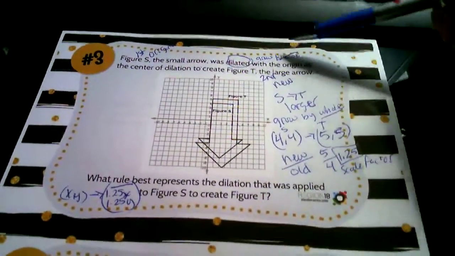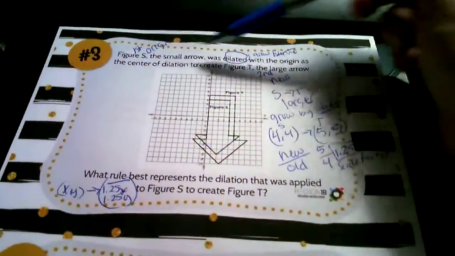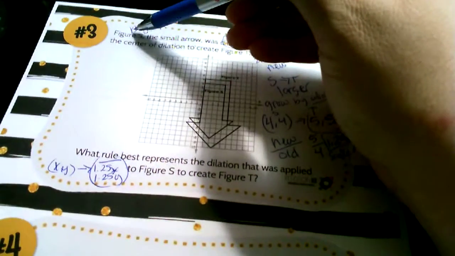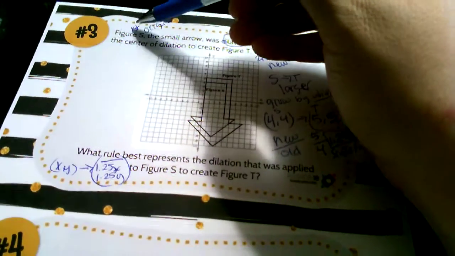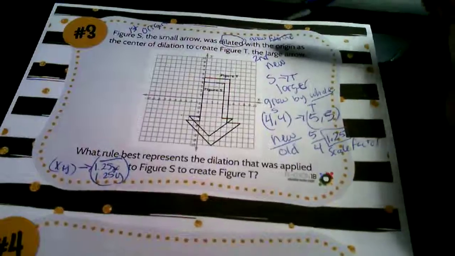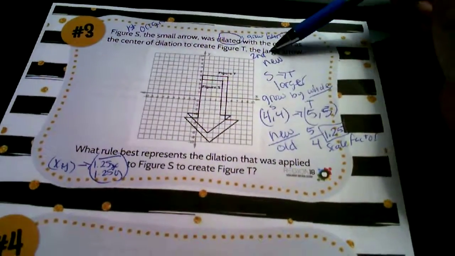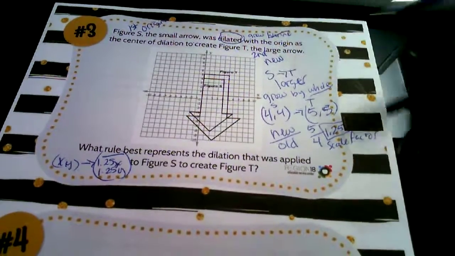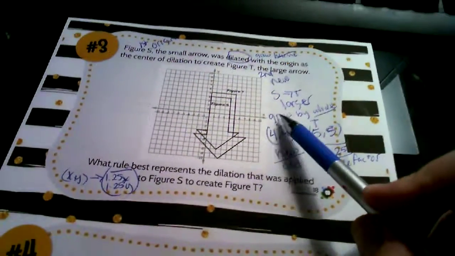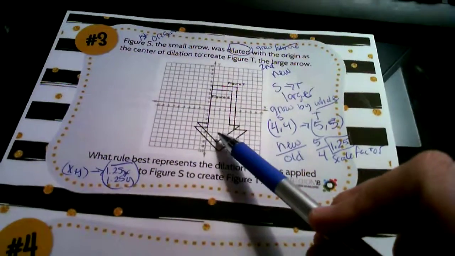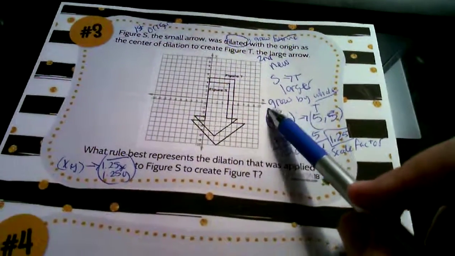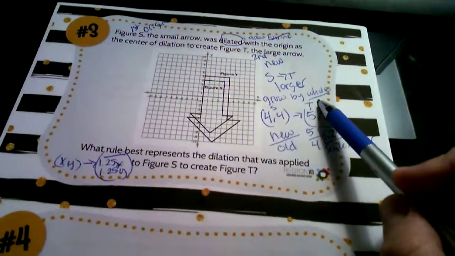Figure S, the small arrow, was dilated, which means to grow or shrink, with the origin in the center, to figure T, the large arrow. So we know we're going from S, the original arrow, to figure T, which is now the larger arrow, the new figure. Just by looking at it, it went from a small arrow to a larger arrow, therefore it grew. And when an object grows, it grows by a whole number.